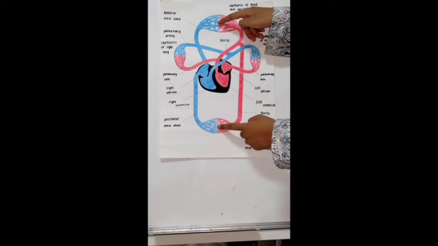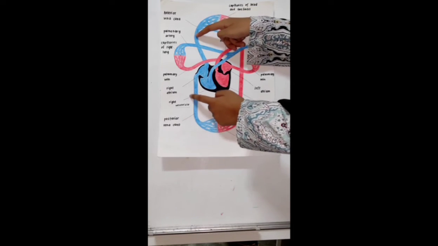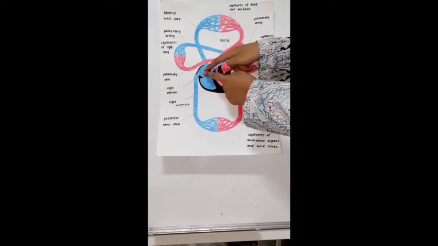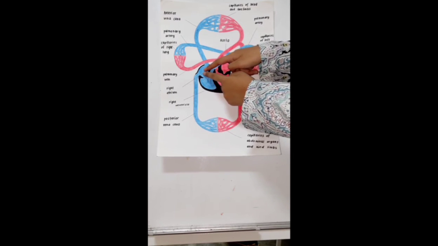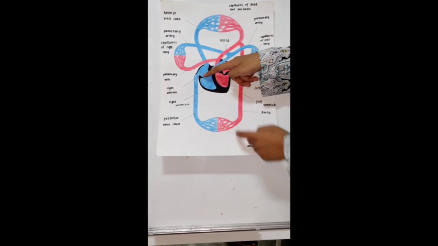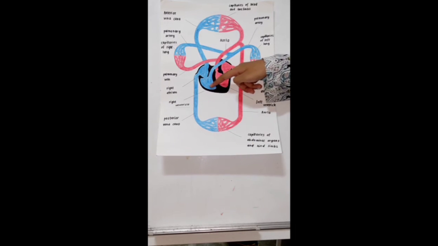Then, the blood will enter the right atrium through the superior and inferior vena cava. When the right atrium contracts, the blood is forced to flow into the right ventricle through the tricuspid valve. Then, the blood is forced to flow out through the pulmonary artery to be carried to the lungs.